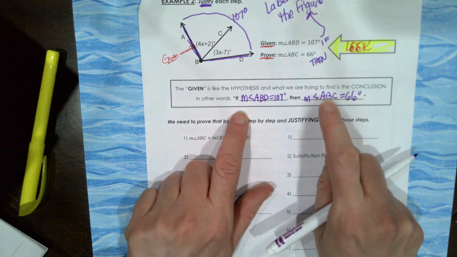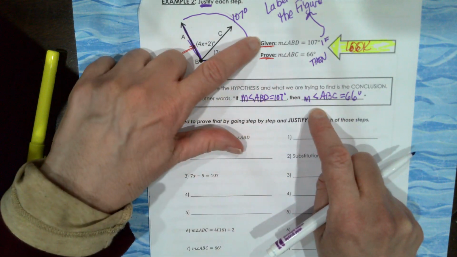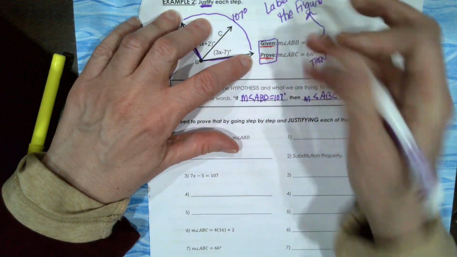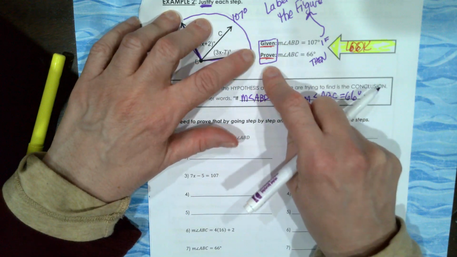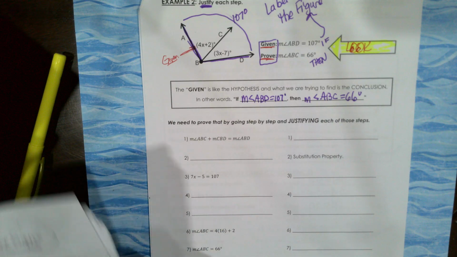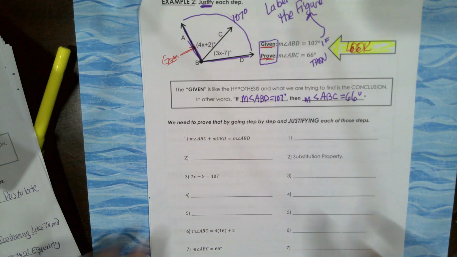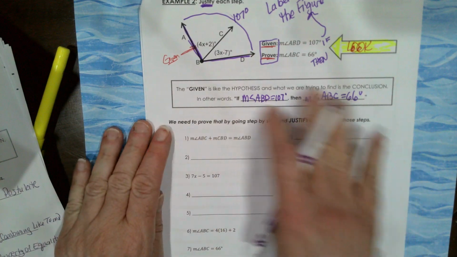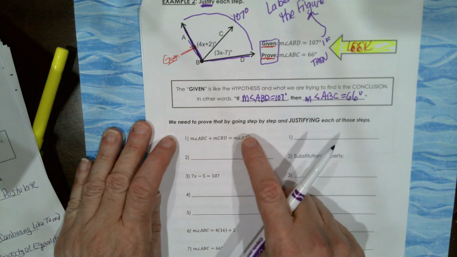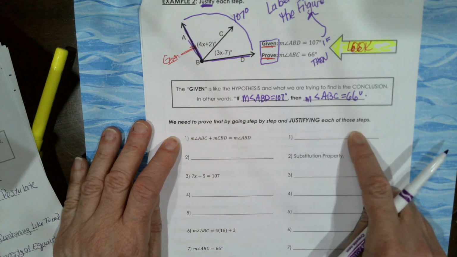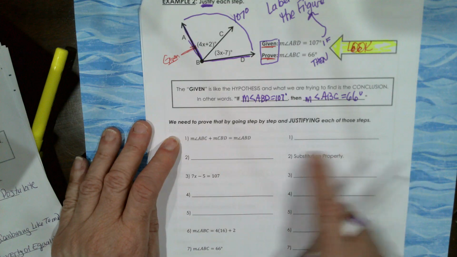And what you're going to see most of the time is given and prove. These words are going to be what is in most of our problems this semester. All right, so let's take a look at what we have here. We need to prove that going step by step and justifying each of those steps. What I have here for you is partially done, where I either give you the step and then you have to justify it, or I give you the justification and you have to figure out what the step is.